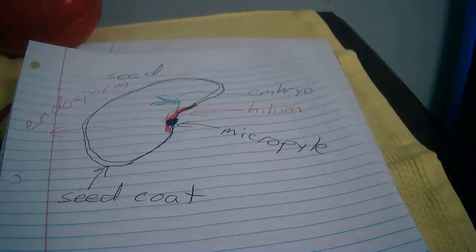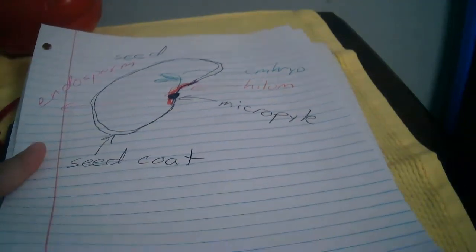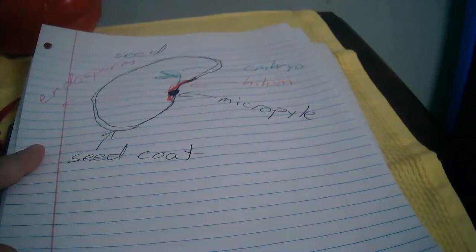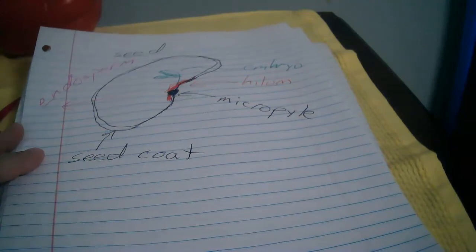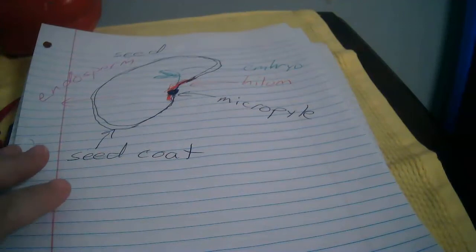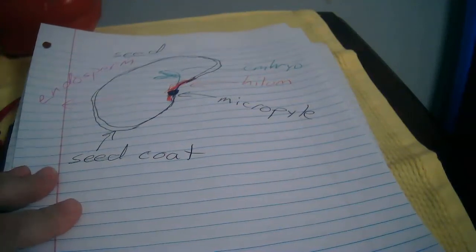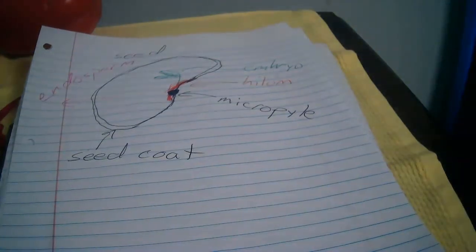And a corn plant is the same way, but this looks more like a dicot, a eudicot, and a corn kernel would have the same parts, but it just wouldn't have 2 halves. So this entire half is called the cotyledon. Okay, so the other half of the bean would be the other cotyledon.